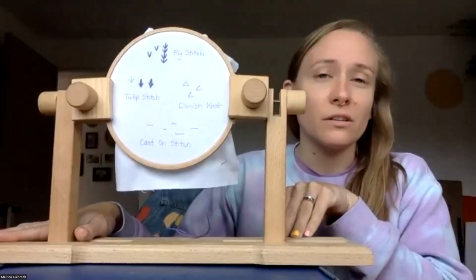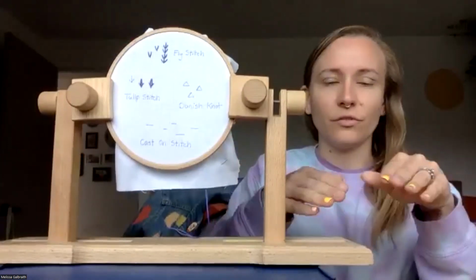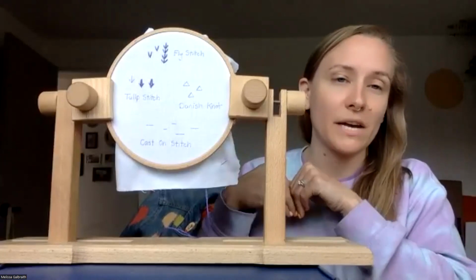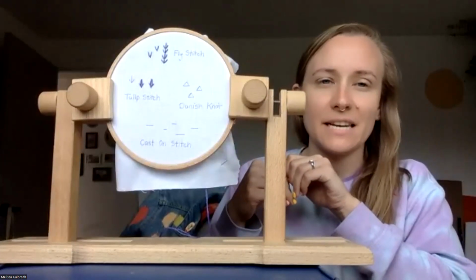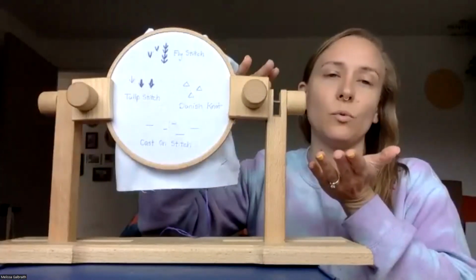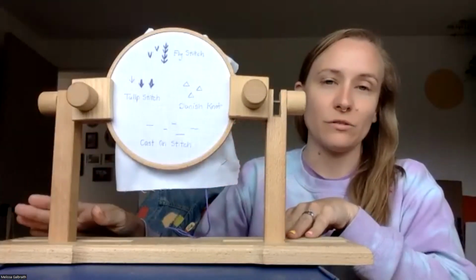They also make ones that are considered floor stands that would sit on the floor, and then kind of the embroidery would fold into your lap. And then they also make some what are considered like sit stands. So they have like a little paddle that you would sit on, and then the hoop holder would kind of hold into your lap as well too.